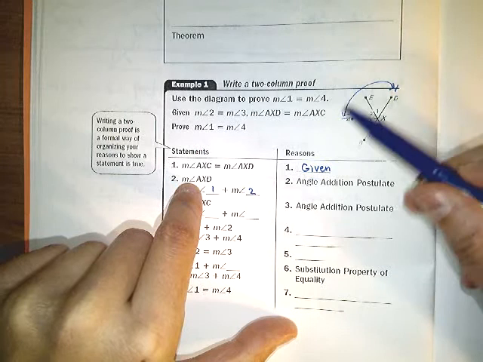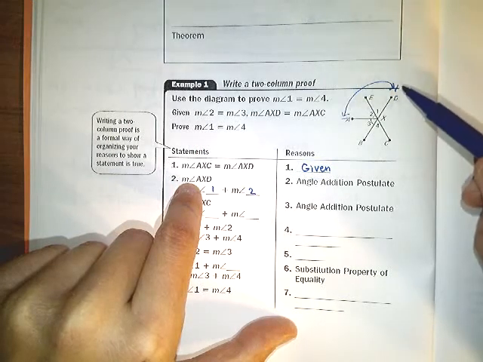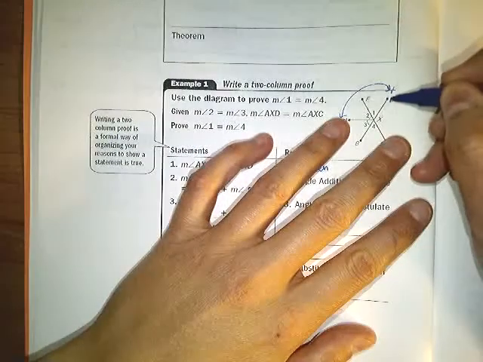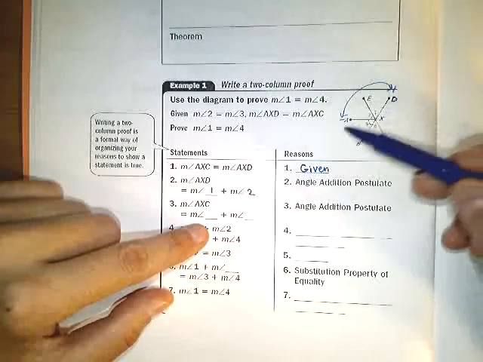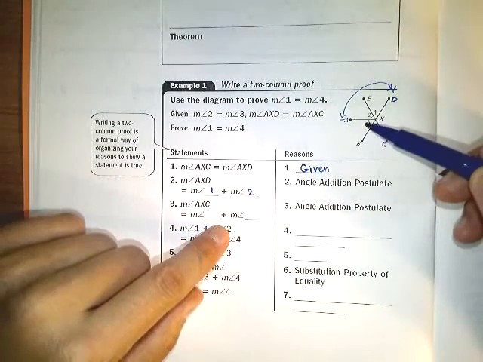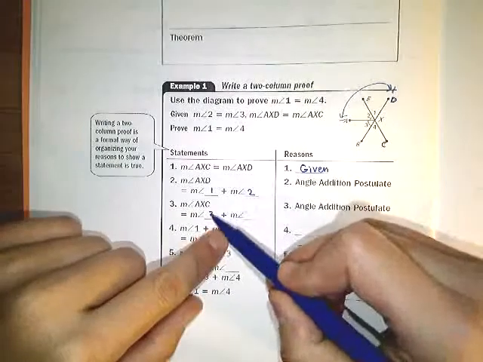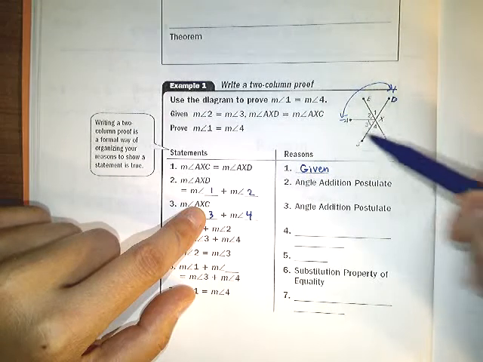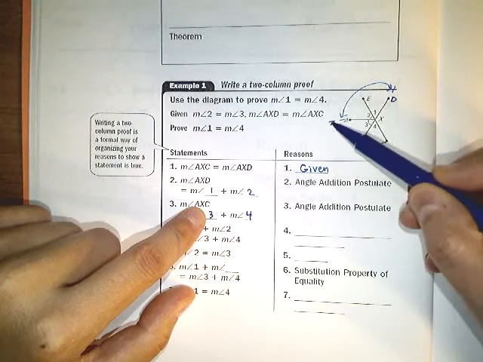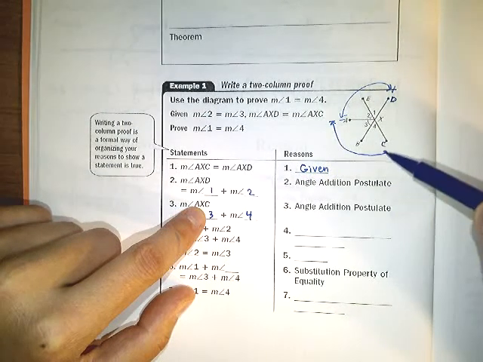Angle 1 plus angle 2 gives you angle AXD. This is a D right here. That's a C. Angle AXC is the combination of angles 3 and 4 for the same reason. The part plus the part gives you the total. This is angle AXC.